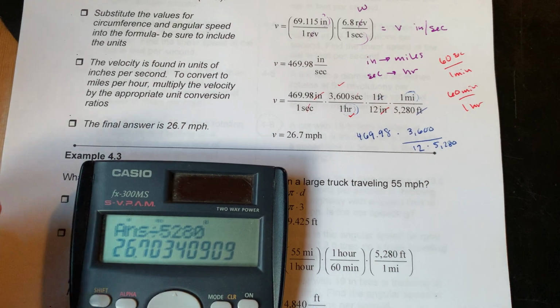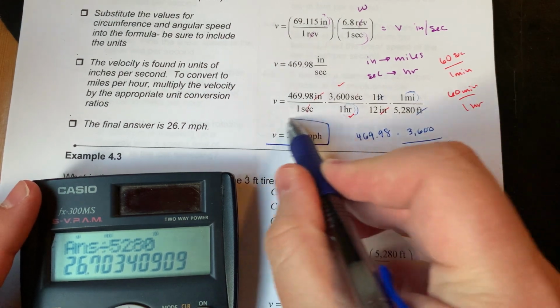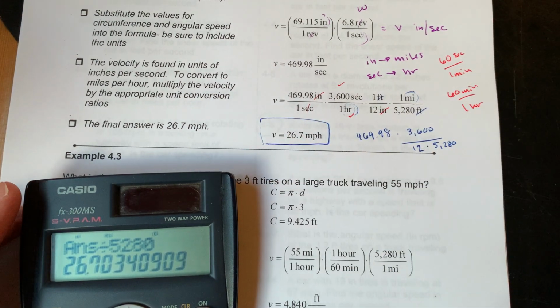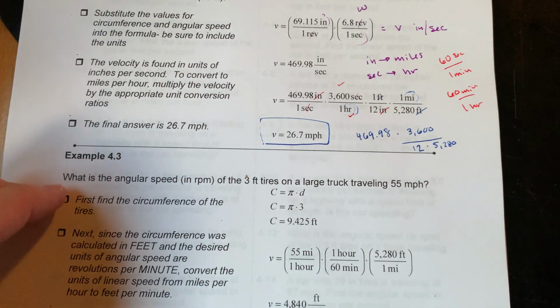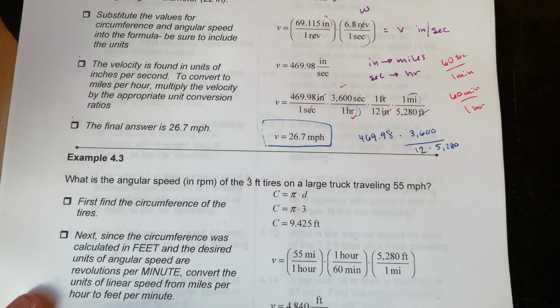So this is really a unit conversion problem more than anything else. I mean, obviously our linear speed is the circumference times these rotations. I mean, that's the initial setup. But it really becomes a unit conversion problem more than anything else.